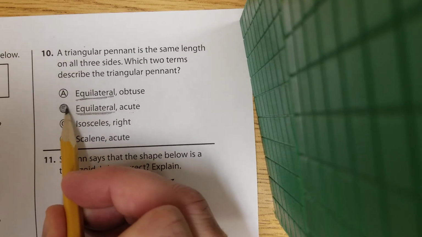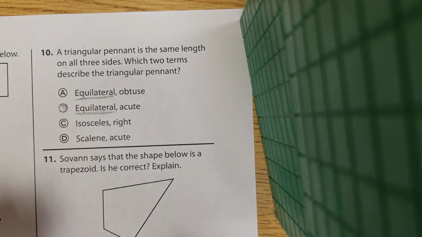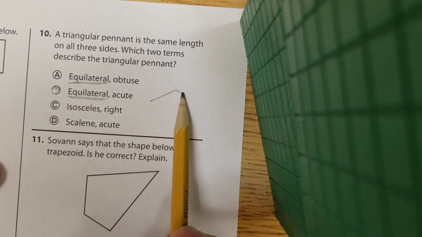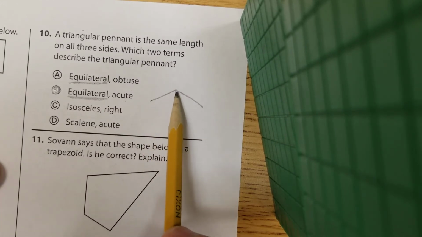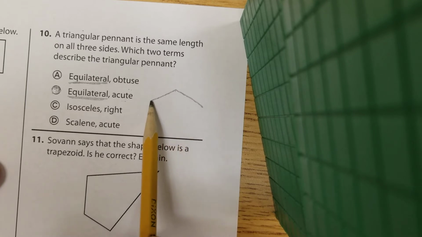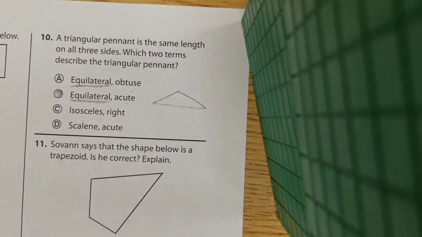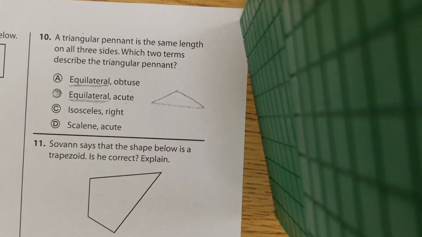The reason why is if it was an obtuse angle, we would have an angle that would be wider than 90 degrees. Well, in order to connect that, that bottom side would have to be longer than the other 2. So it cannot be an obtuse angle.